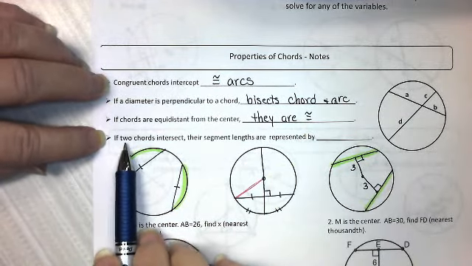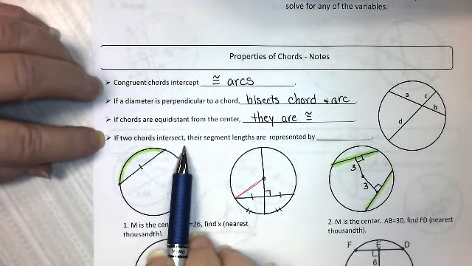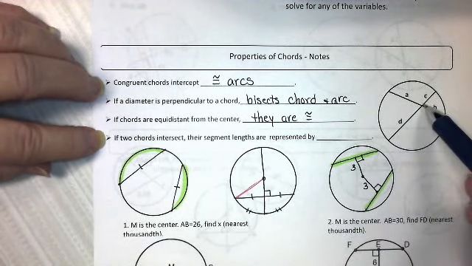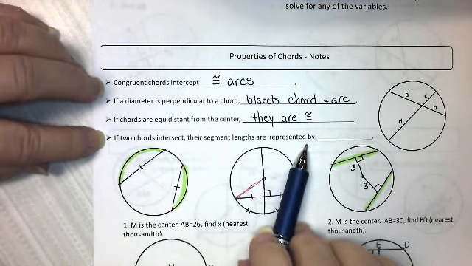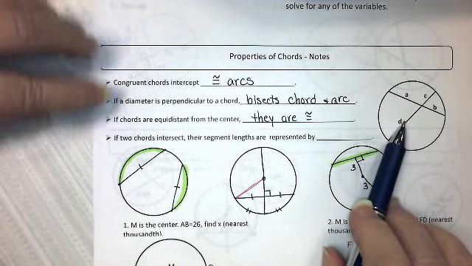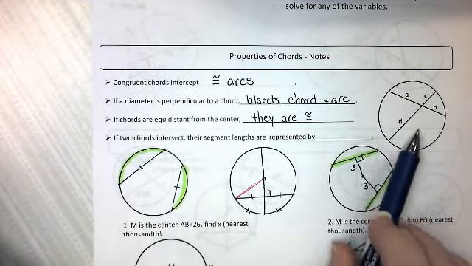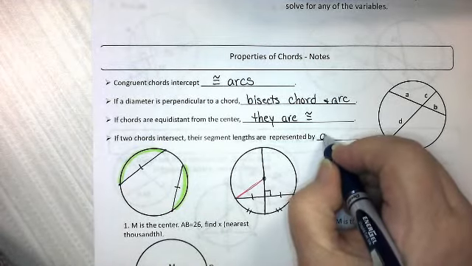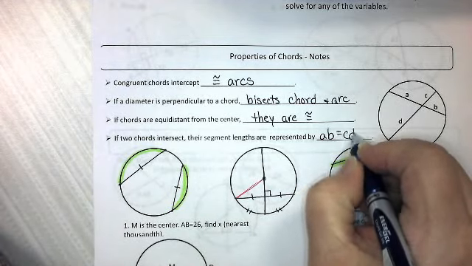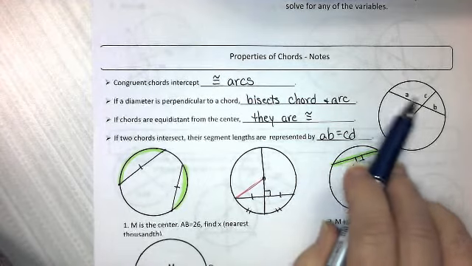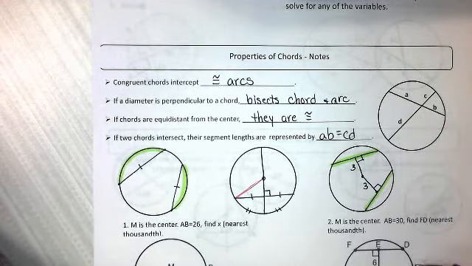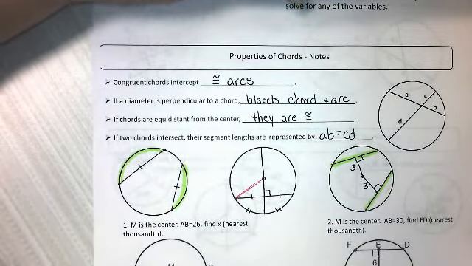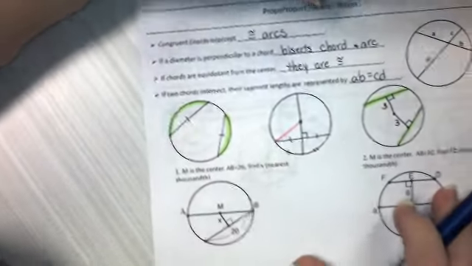And this rule is brand new for this lesson. If two chords intersect, they're going to intersect inside the circle. Their segment lengths are represented by the following rule. If you did the notes in class, we discovered it, but this is A times B equals C times D. You multiply the segments of the same chord, so A times B, C times D, and you can solve for the missing piece. All right, let's take a look at some examples.